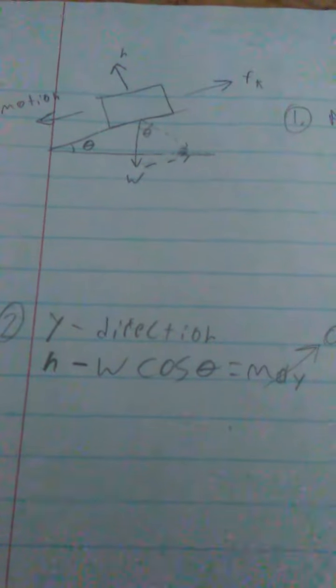From the y direction, we get the net force and w cosine theta, but the w cosine theta will be negative because it goes in the negative y direction, and have it equal to acceleration. But since in the y direction there is no acceleration, it would be equal to 0.